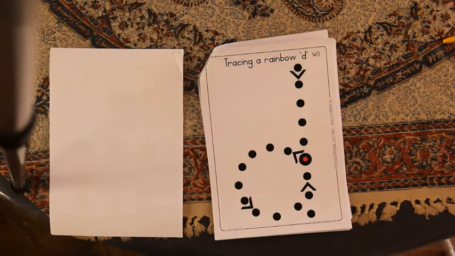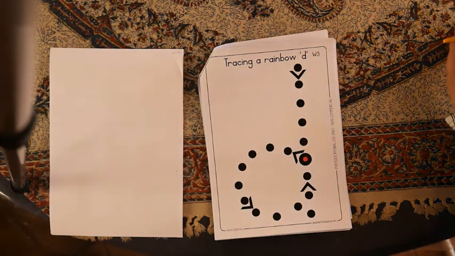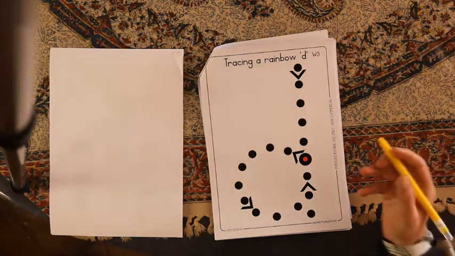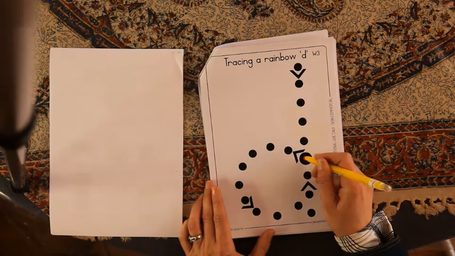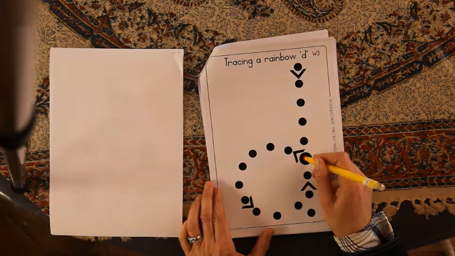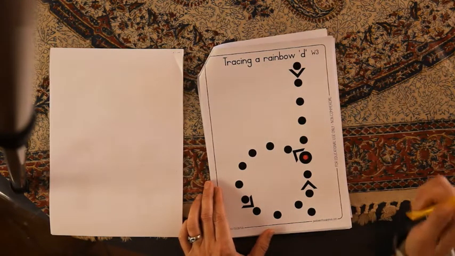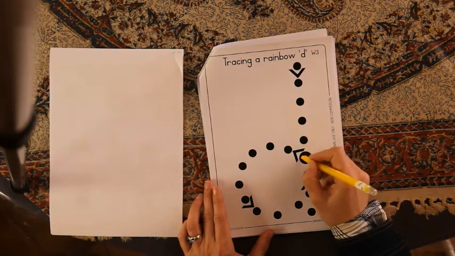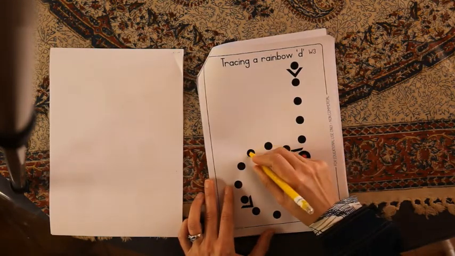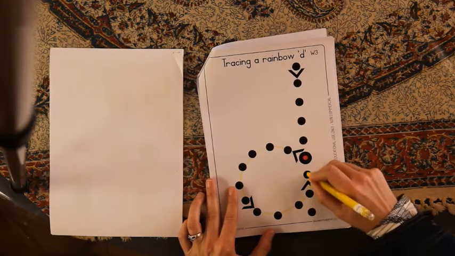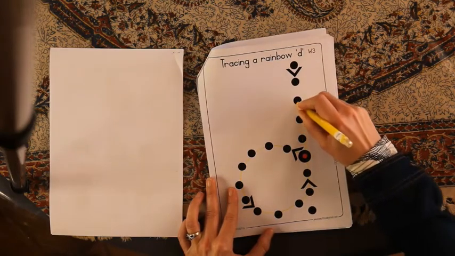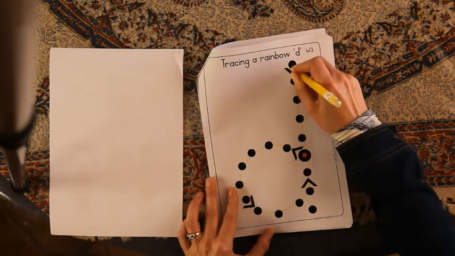Parents, we will now do worksheet 3, tracing a rainbow D. Again, your child will start at the red dot. We will trace this rainbow D in 4 different colors. So we will start on the red dot, and while we do it, we will say, let's trace a D for dippy duck. It is of utmost importance that your child stays on the dotted lines at all times.